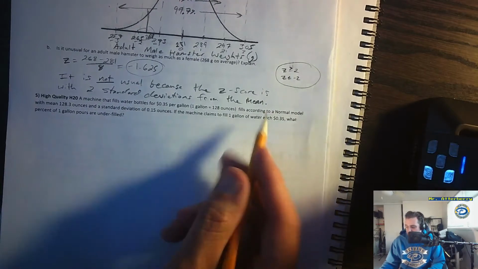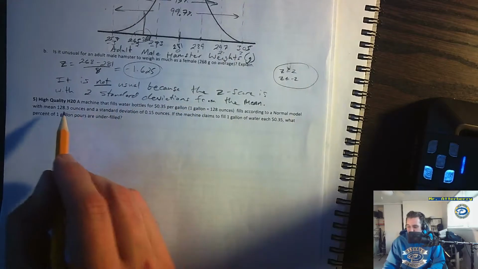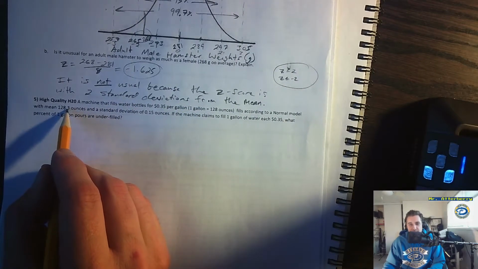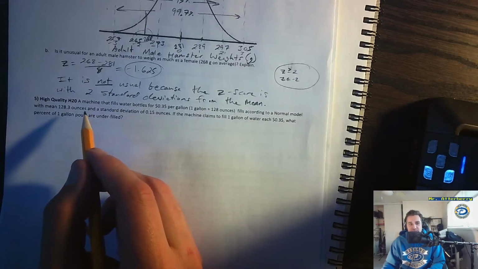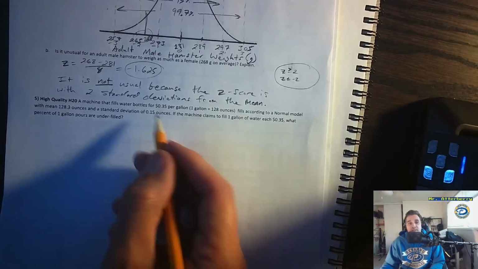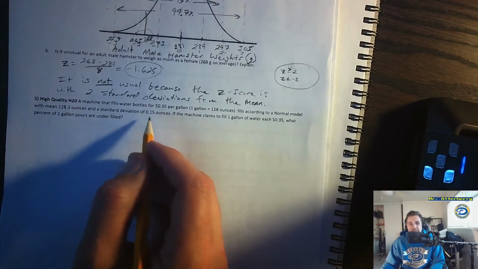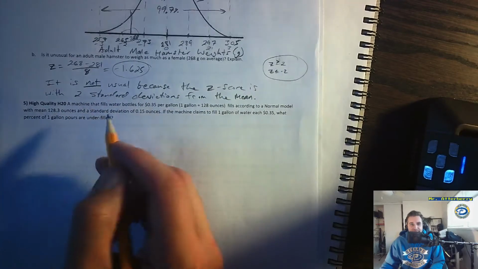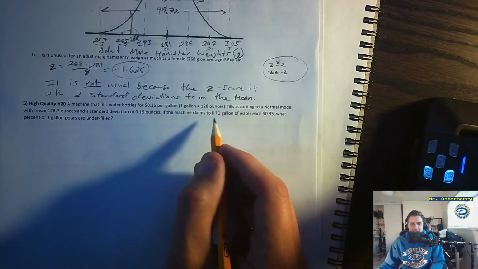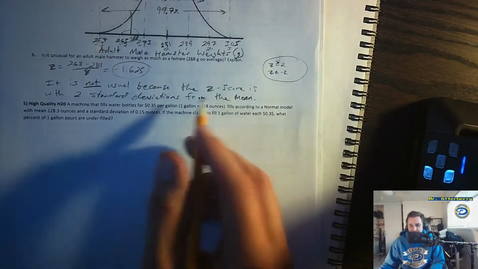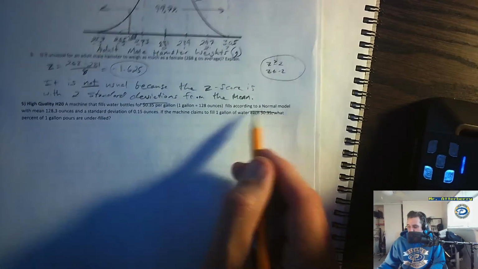This says, with some research, they found one particular machine fills it up a little bit extra, a little bit more than 1 perfect gallon, 128.3, a little bit of variance, right? So it kind of fills it up. And if the machine claims to fill 1 gallon of water for 35 cents, the 35 cents is more just context, not an actual problem. What percent of 1 gallon pours are underfilled?